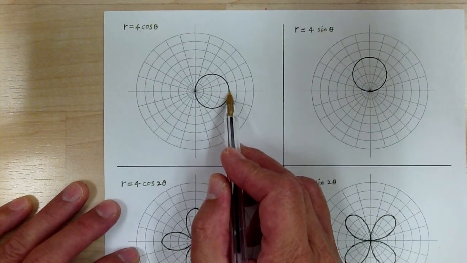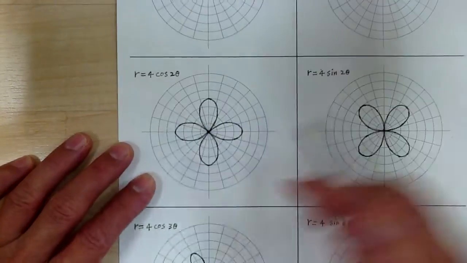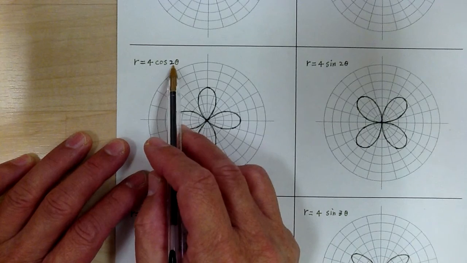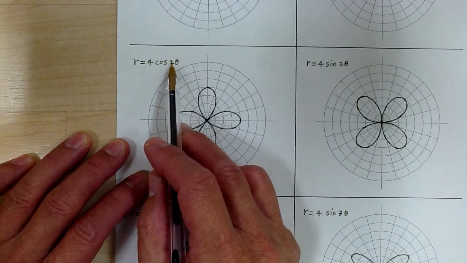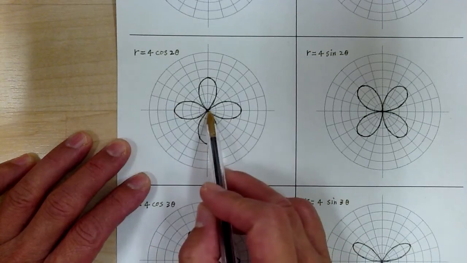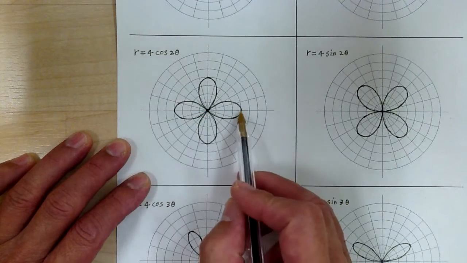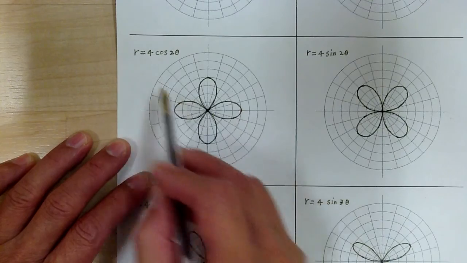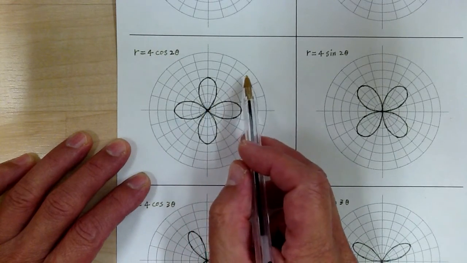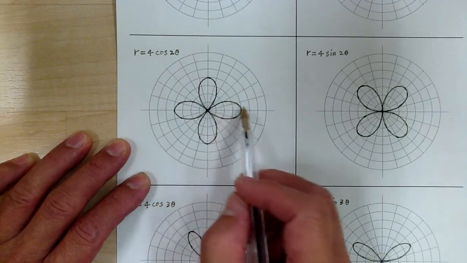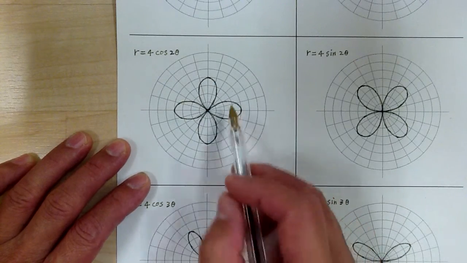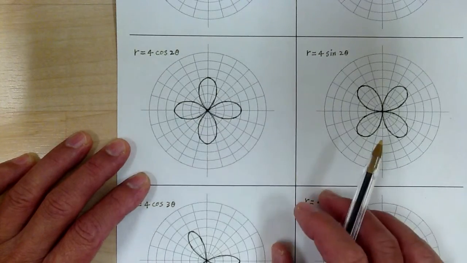It has no rotation. And then when you go to 4 cosine 2 theta, when the B is even, you're going to double the number of petals. So when the B is equal to 2, you get 4 petals. Again, you get a length of 4. And for cosine, it begins at 0. And since there are 4 petals, it will spread out evenly. So 360 degrees divided by 4, you get 90 degrees. So each petal would be 90 degrees apart. Again, all the petals will spread out evenly.